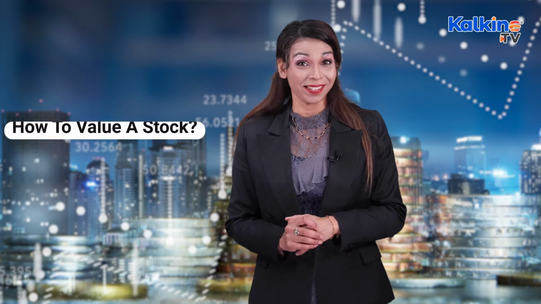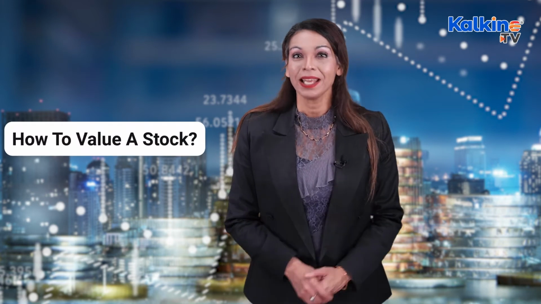Now, valuing a stock can help investors understand if the price is low or high compared to the company's performance and growth outlook. So, without wasting any more time, let's get started with understanding how to value a stock. There are two main methods used to value a stock: technical analysis, fundamental analysis. You may have heard of them already.